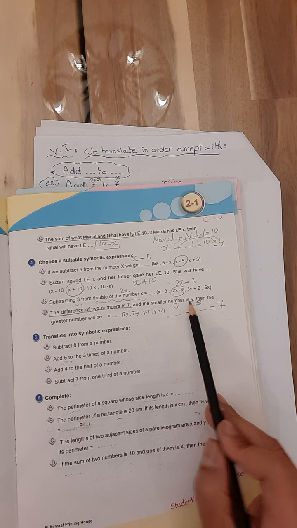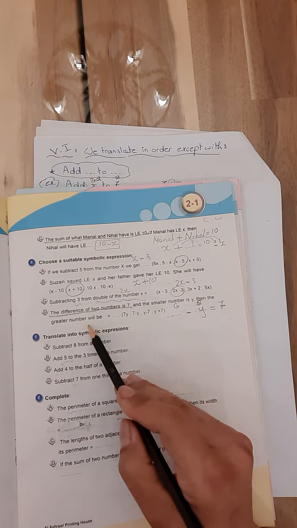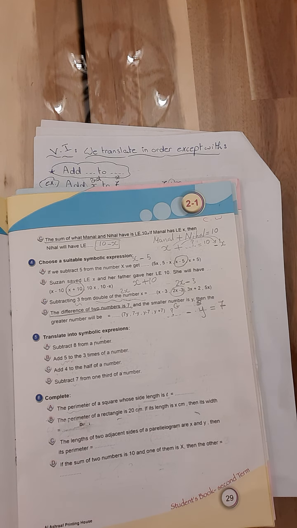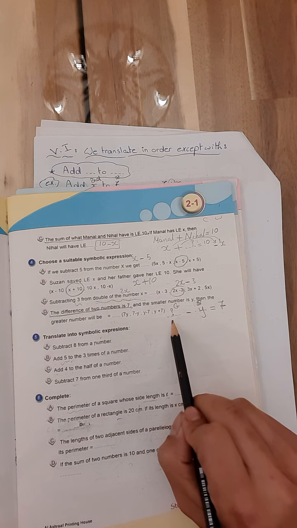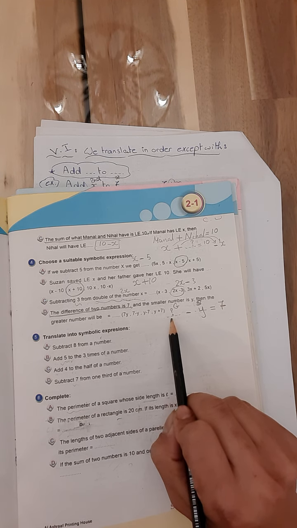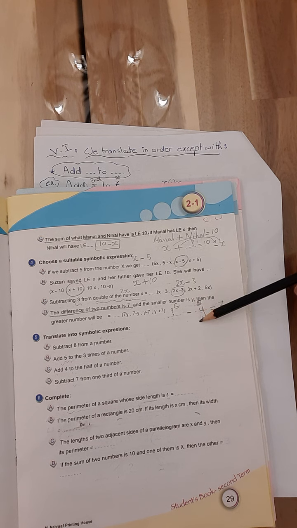He said that the smaller number is y, so the smaller number is written after the minus. Then the greater number is what? So we make the question mark here. We now translated everything, and we want the rule or the mathematical expression that brings us this question mark. This is a missing number problem.